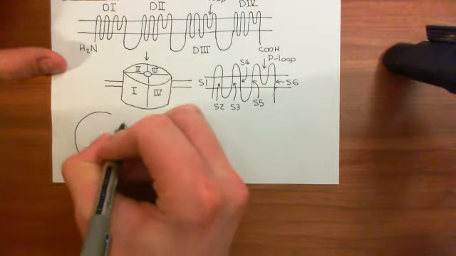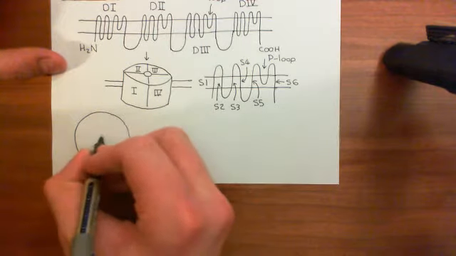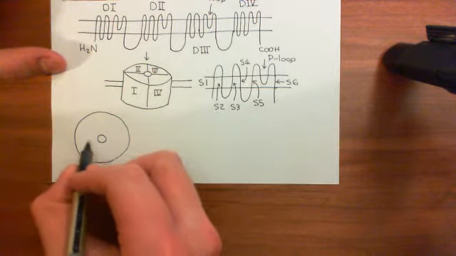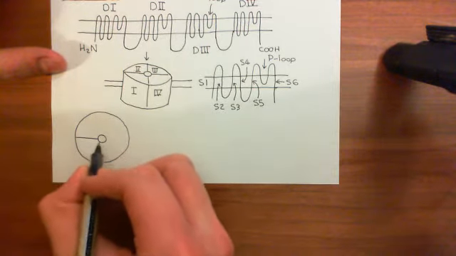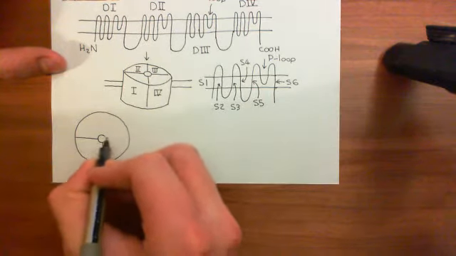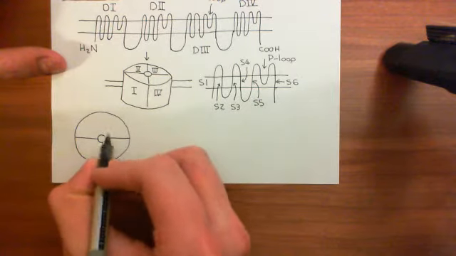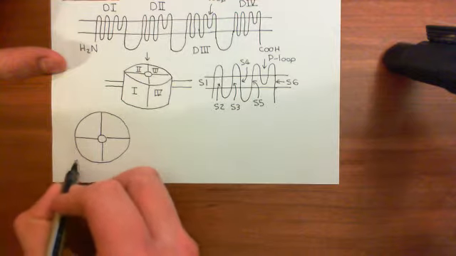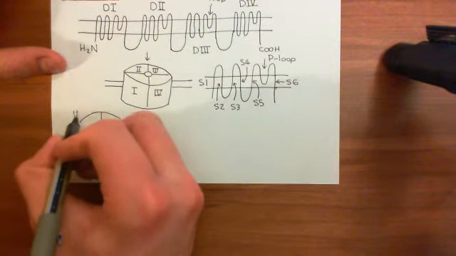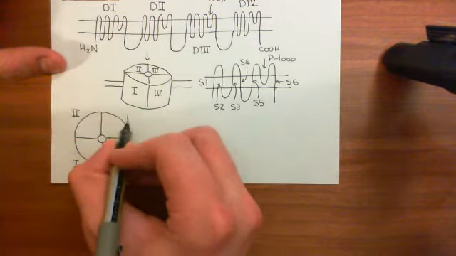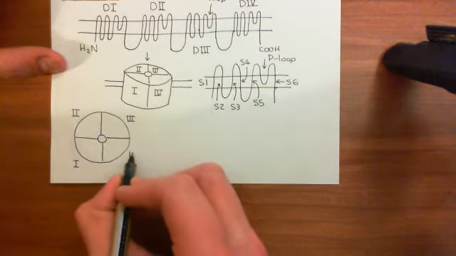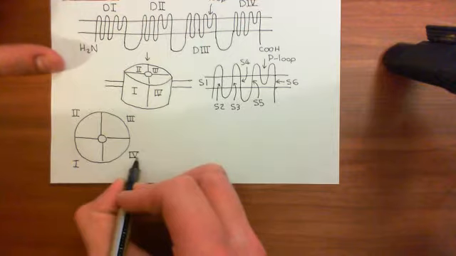We're looking from the extracellular fluid, and here is the channel through which the ions move, right at the center. And here are the four domains that make up the four quarters of these voltage-gated sodium channels. We have domain 1 here, domain 2 here, domain 3 here, and domain 4 here.